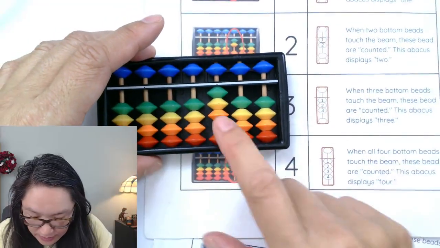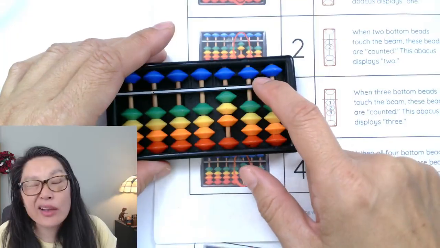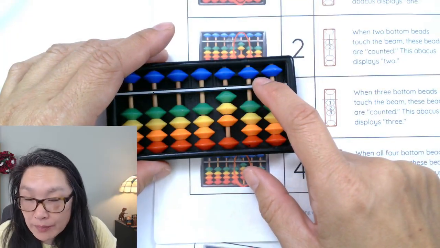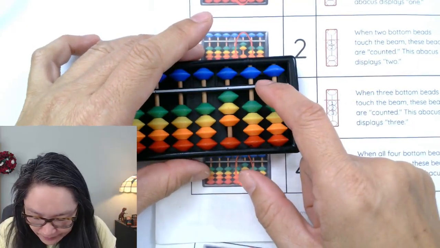3 bottom beads. These are the bottom beads. This is the horizontal bar. They call it the reckoning bar or they kind of call it a beam. But I call it the horizontal bar. We could call it a beam.